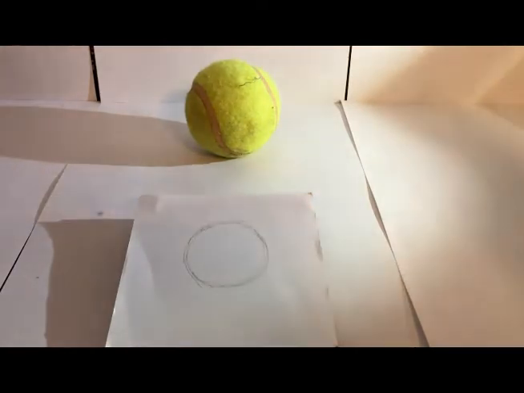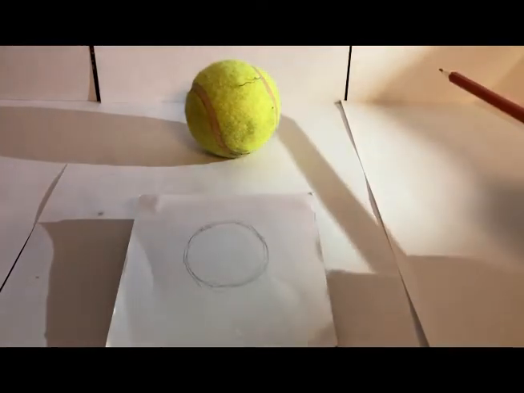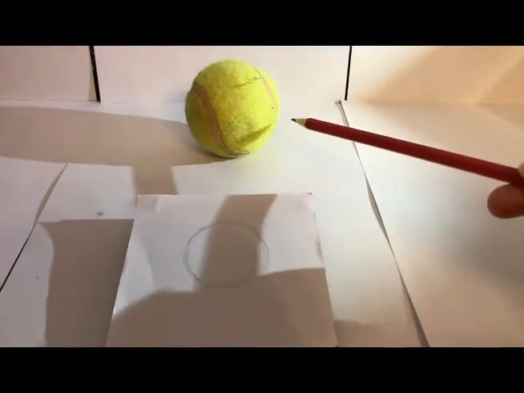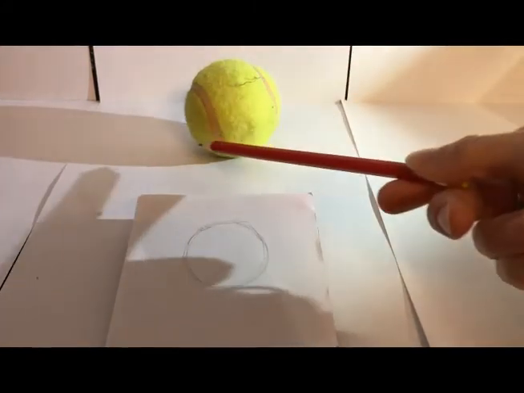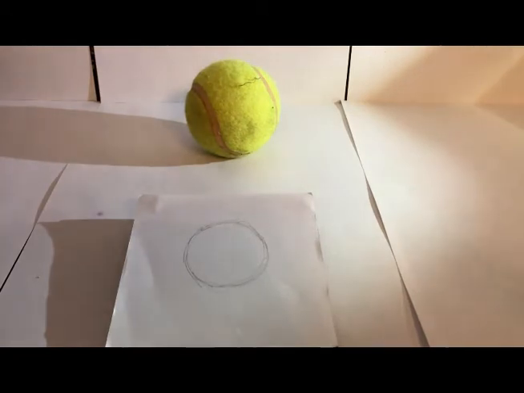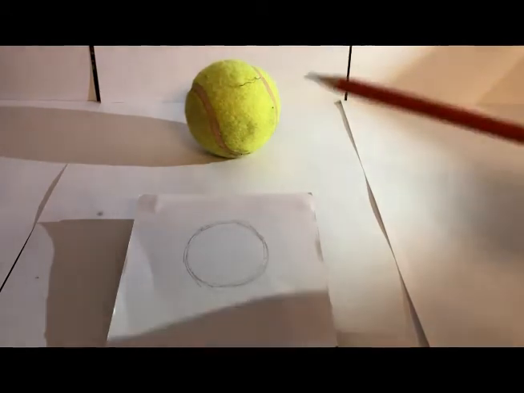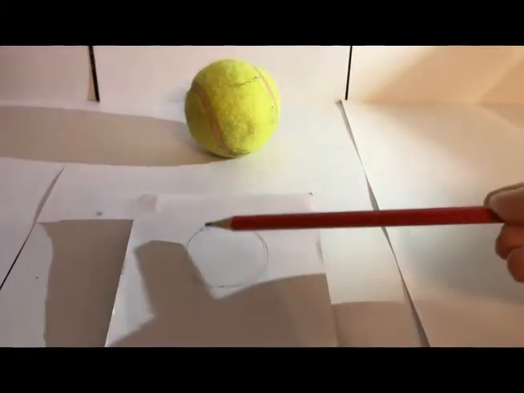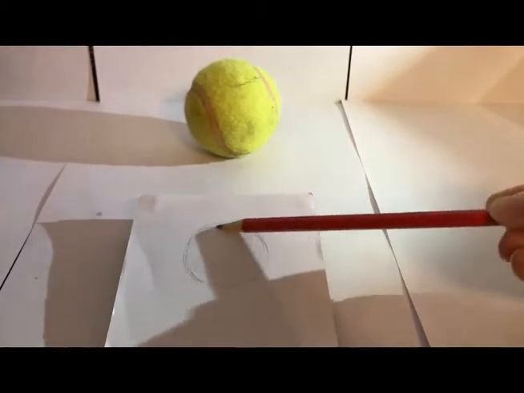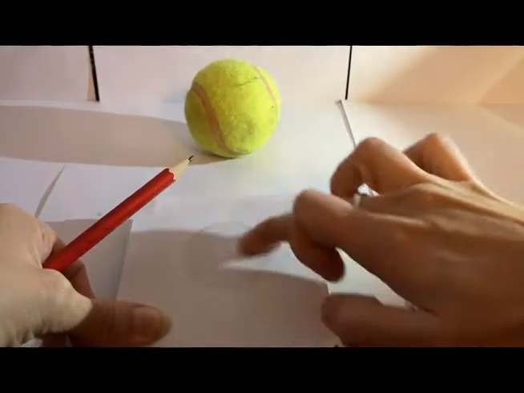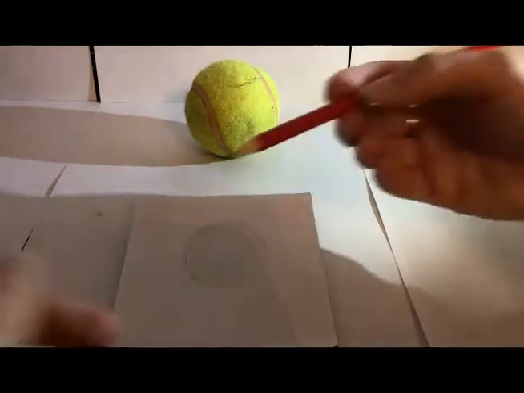Okay, so the first thing to look at, you can see my light source is coming from this side, from the right. You can see it's lighter here, mid, and then darker here. So the first thing I would advise to do is to put your light tone onto everything. I prefer to do the dark shadows first.